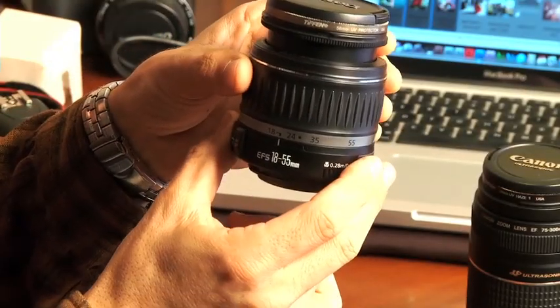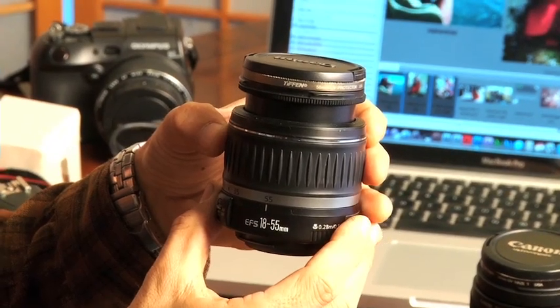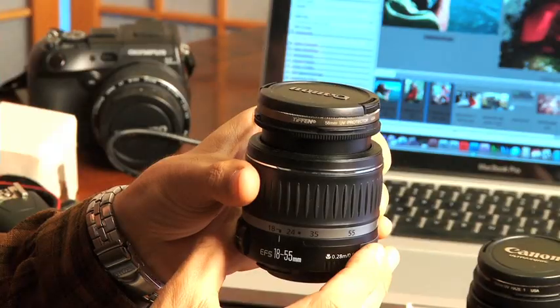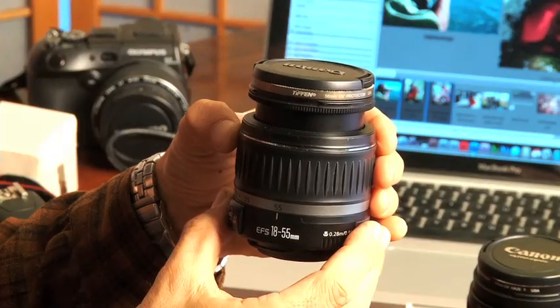This is a zoom lens that moves from 18 to 55 millimeters. An 18 millimeter view is a very wide angle. It's going to be wider than our average eyesight. 55 millimeter is pretty average. It's about what a human sees, and so this would be good for standard photography. 18 millimeter view is really great for group photos and also for landscape.